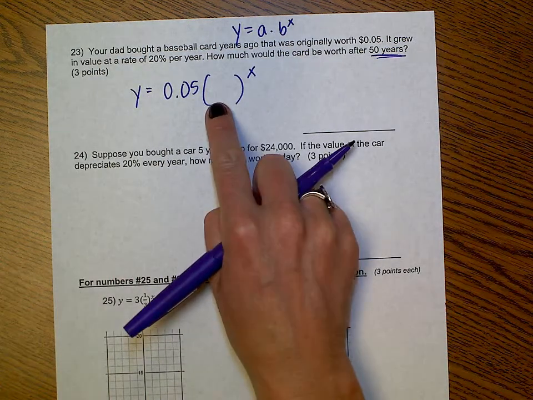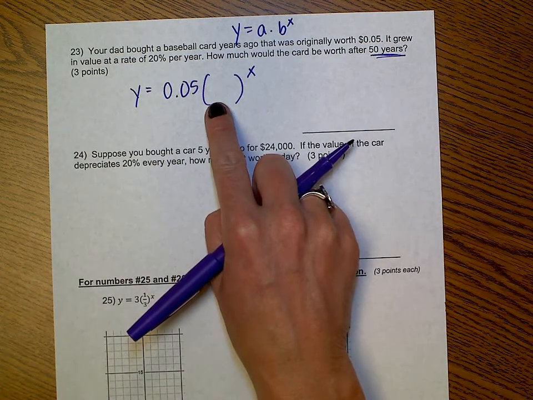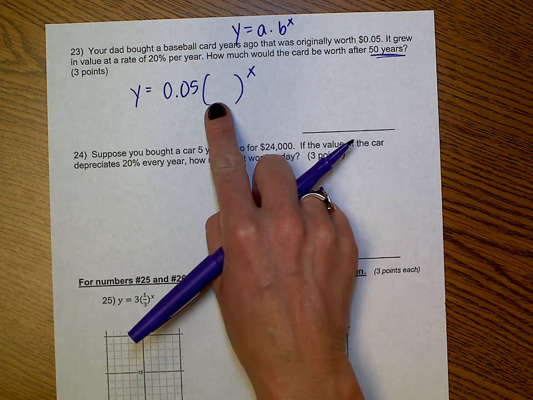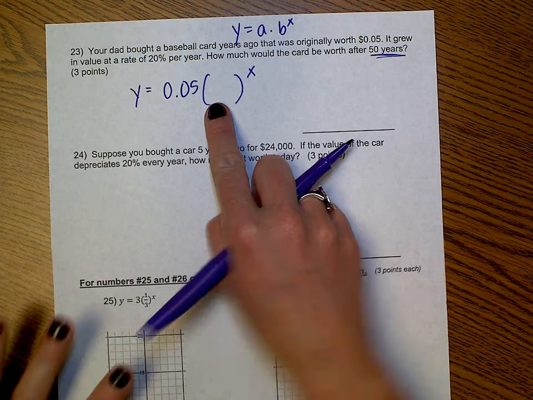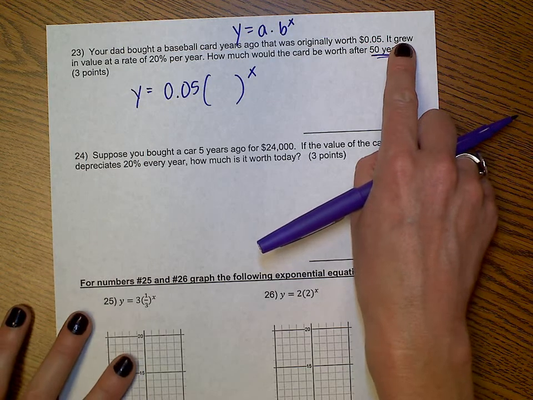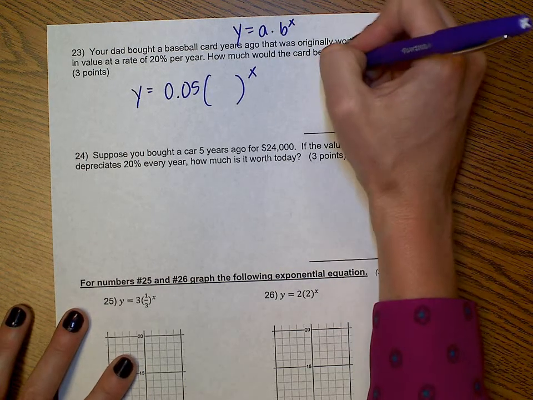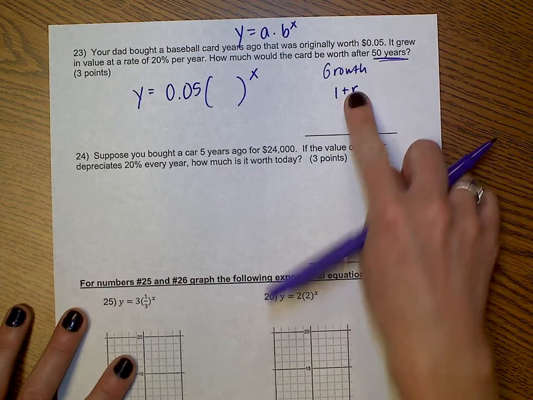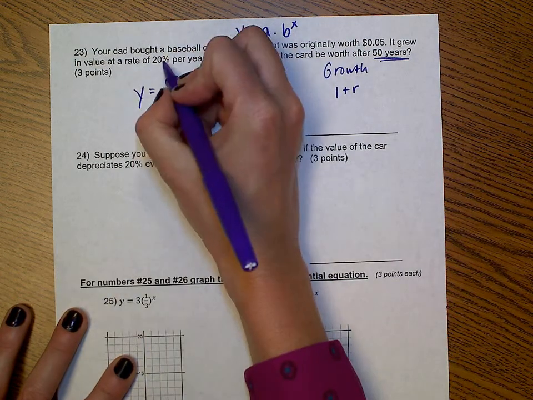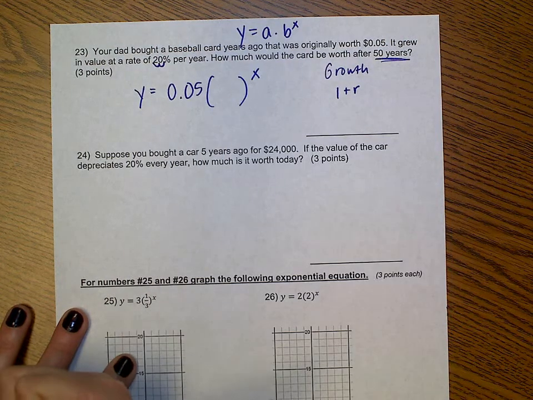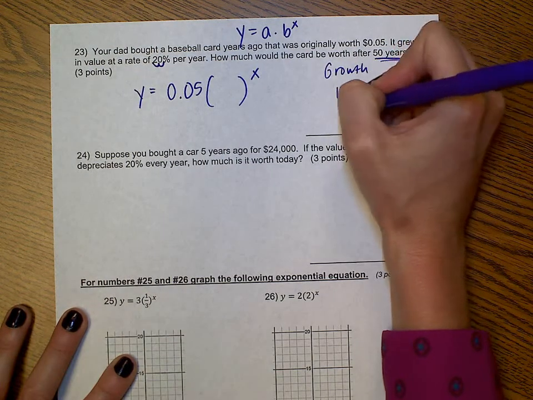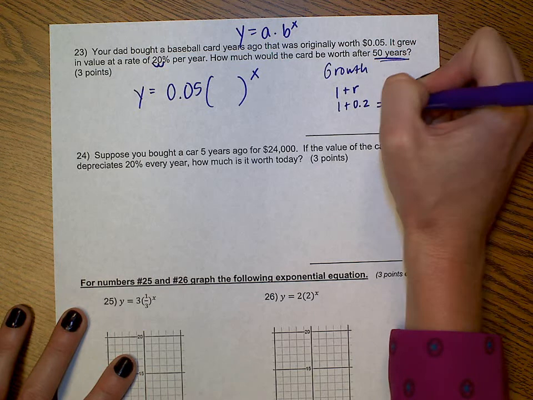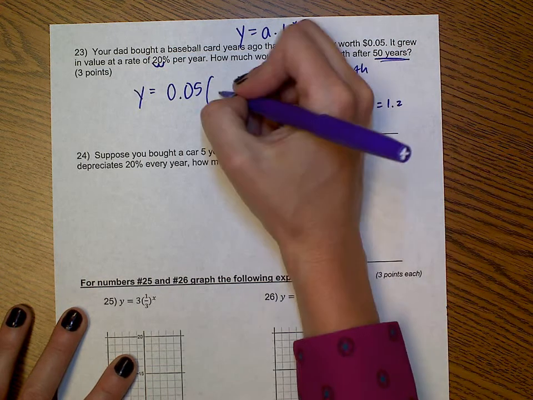B is the rate. That's where we mess things up. Identify first, is this growth or decay? Okay, so the value increases. Okay, it grows. So this is growth. Remember, for growth, you do 1 plus the rate. So you're going to write this as a decimal. Move the decimal 2 places. It's 0.2. So 1.2, that's your B value.